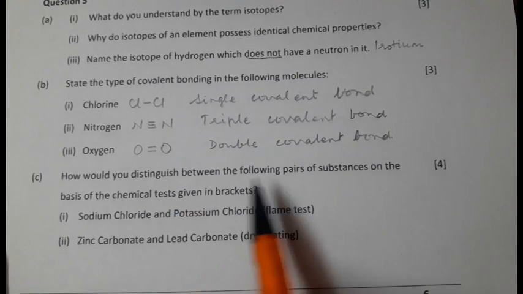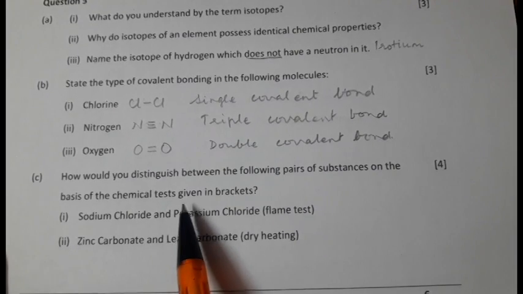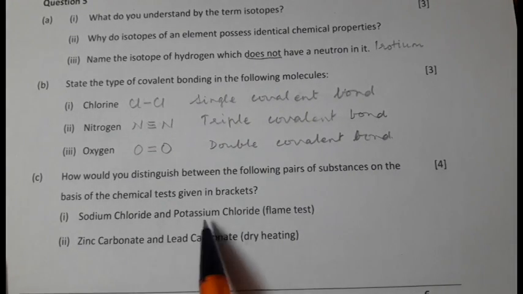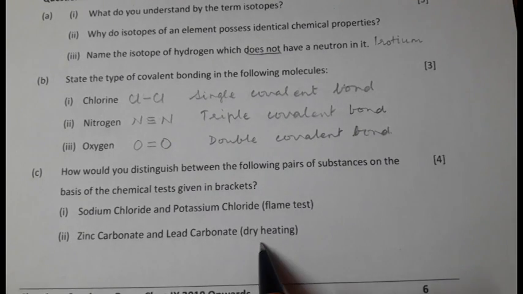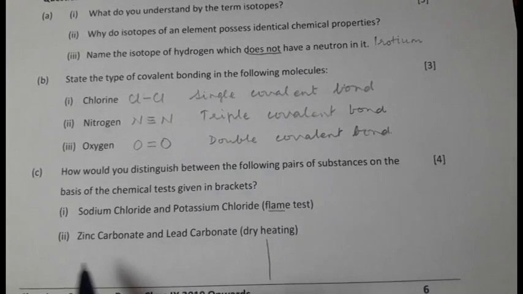How would you distinguish between the following pairs of substances on the basis of the chemical test given in brackets? Now they are telling you sodium chloride and potassium chloride. For this we will have to make 2 columns because they've already given you flame test. So we'll write number 1, sodium chloride.